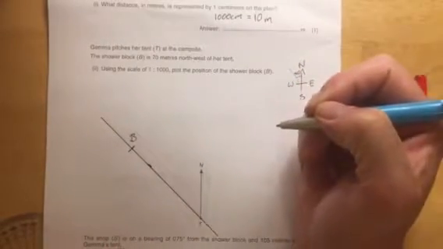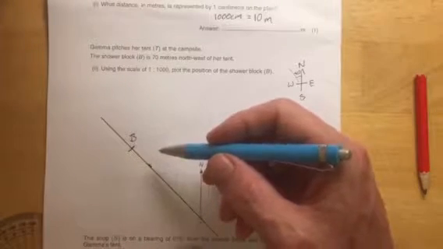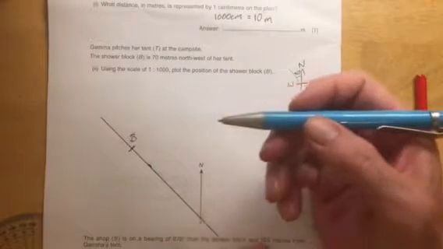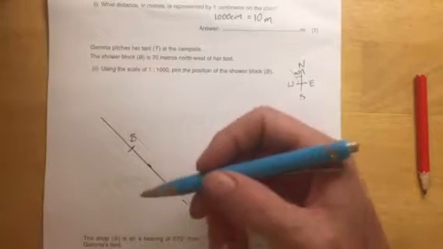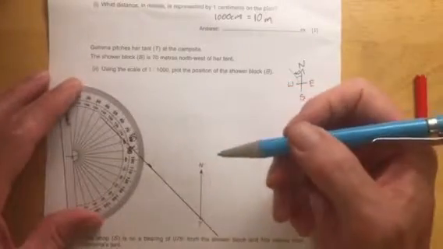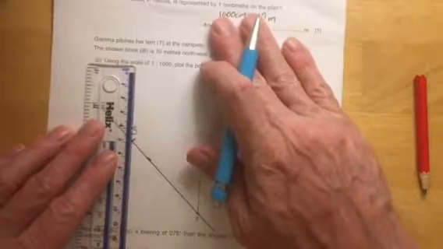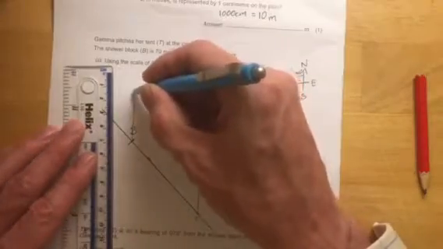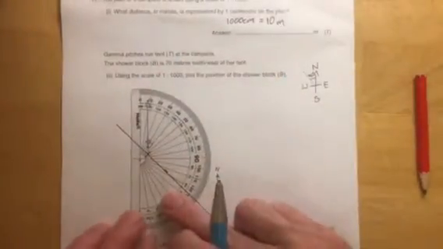Okay. The shop is on a bearing of 75 degrees from the shower block and 105 metres from Gemma's tent. So the shop is on a bearing of 75 degrees from the shower block. So bearing, we need to measure, bearings are measured from north, so we need to draw in ourselves a north line. So there's our north line. And they're measured clockwise, so we're going to have our protractor round this way.